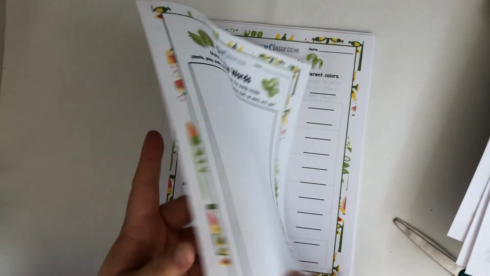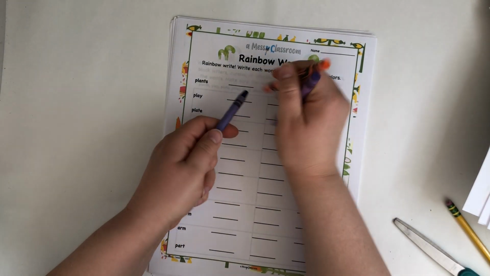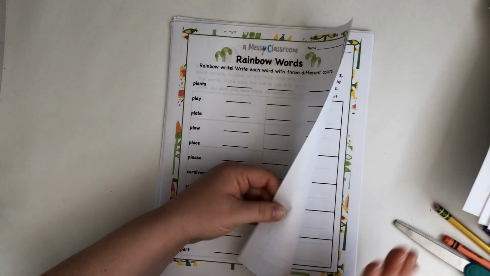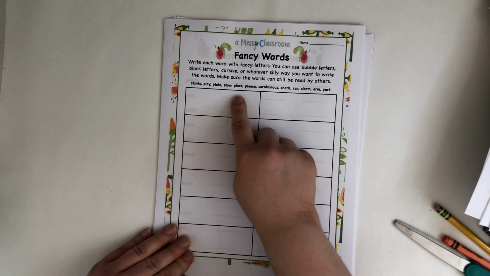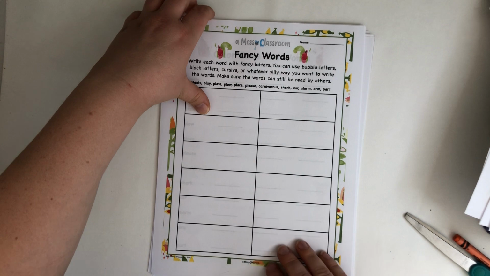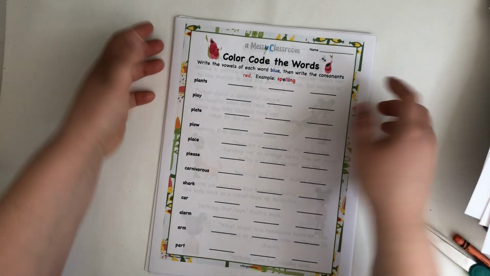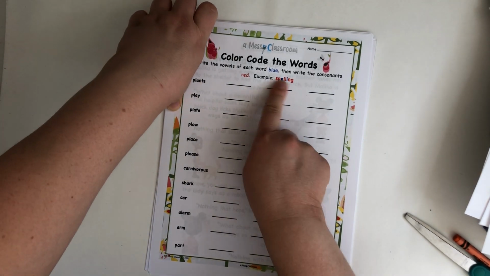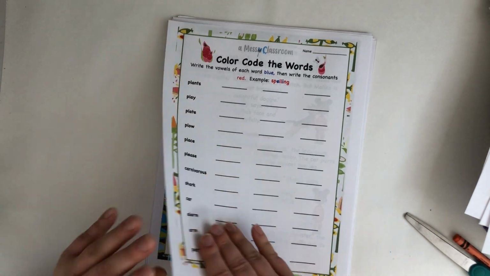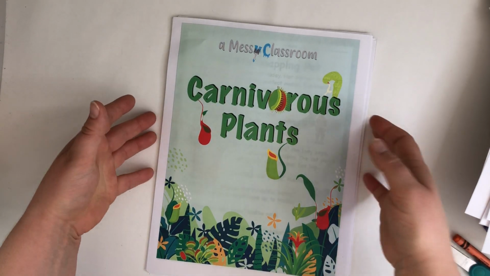This one's drawing. This is rainbow words, so they can do the different colors. This is fancy words, so they can just draw super fancy. And this is color coding, so this one's really good for consonant vowel, recognizing the spelling pattern. You can have them do these in centers if you're not having them do it as homework, which is what I suggest, because I'm not a huge fan of homework.